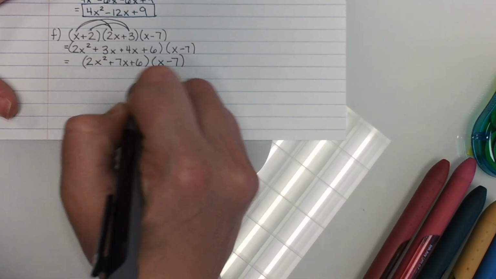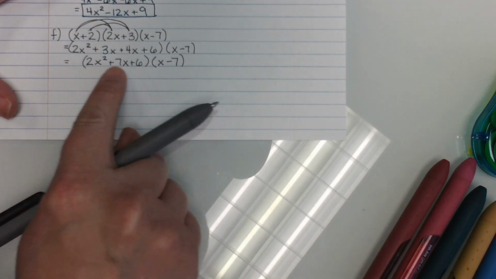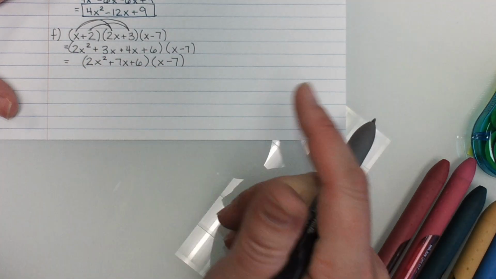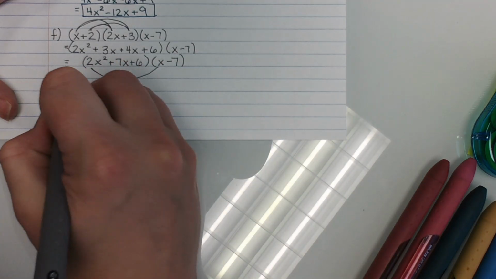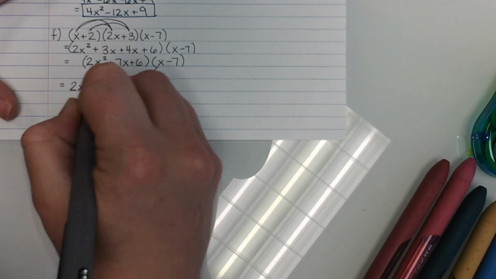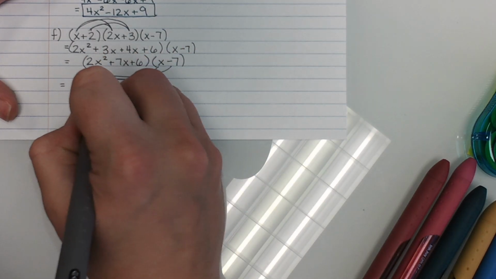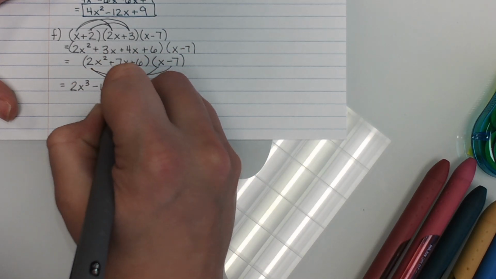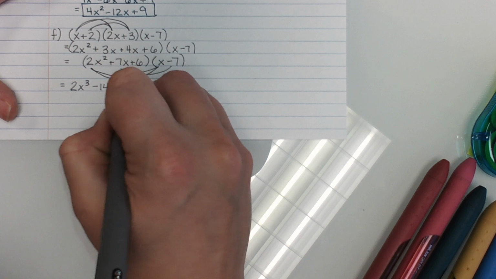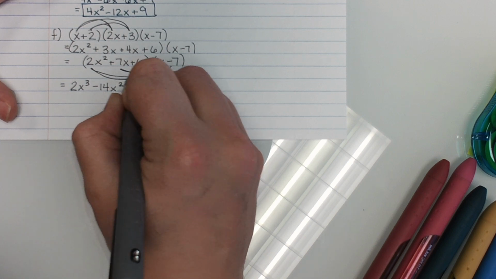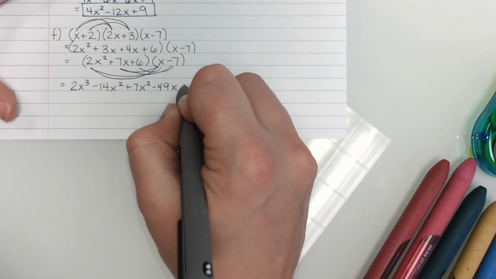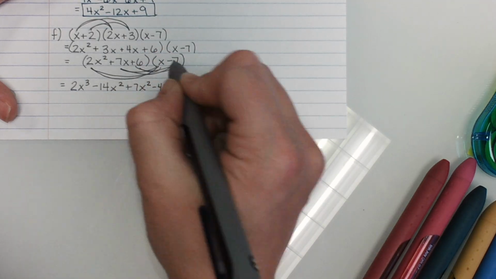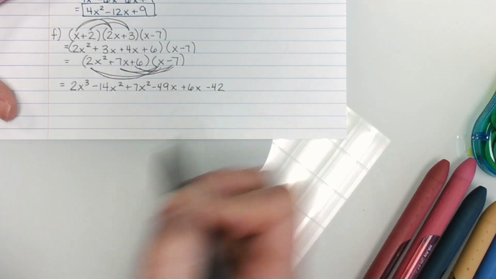So now I need to distribute out fully. Everything in here multiplies by everything in here, so I need 6 terms before combining like terms. 2x cubed, negative 14x squared, 7x squared, negative 49x, 6x, negative 42.